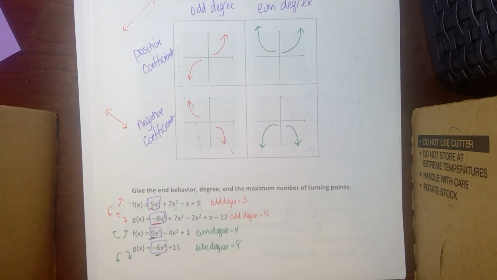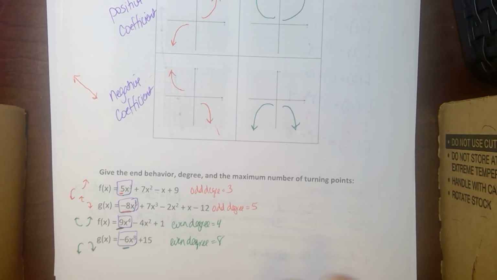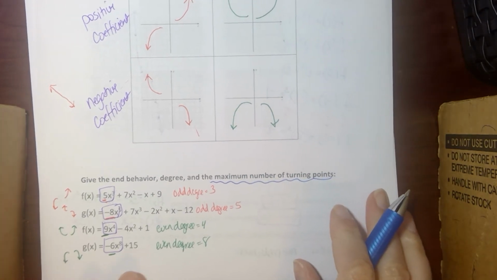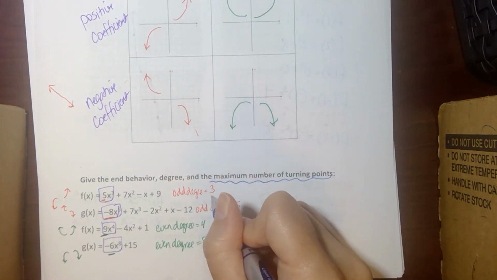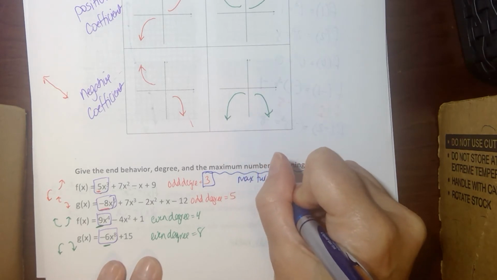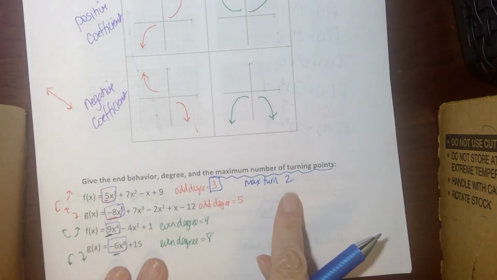If you'll notice, this set of instructions for these 4 examples asks us to do one more thing. It asks us to give the end behavior, the degree, and the maximum number of turning points. Well, if I have a 3rd degree polynomial, I can at most turn 2 times because that's 1 less.